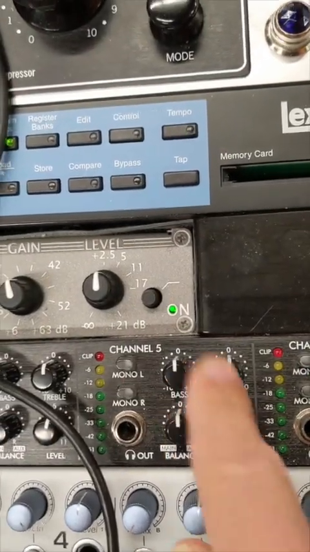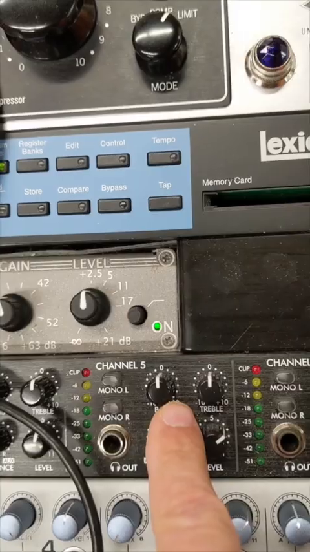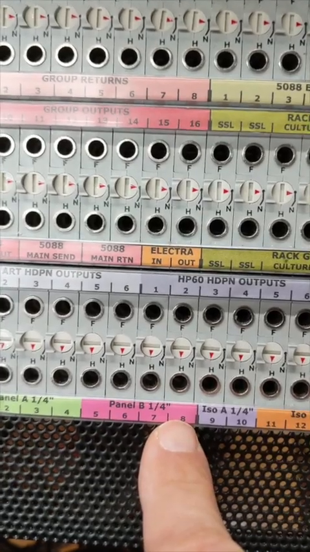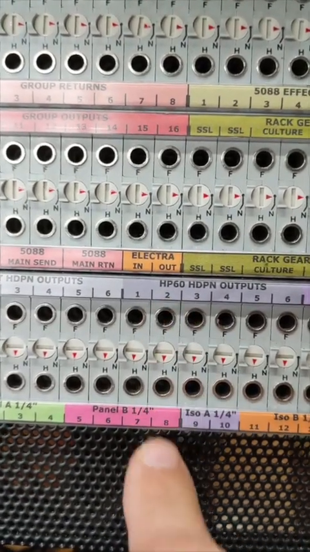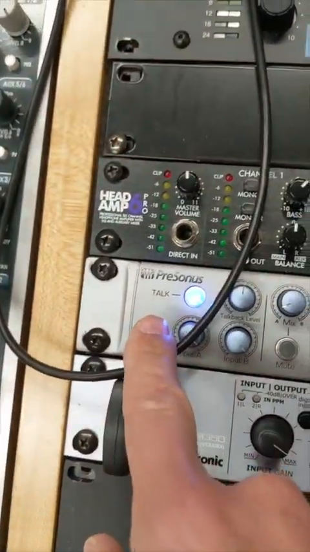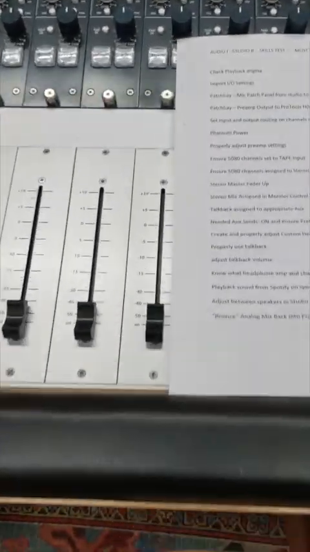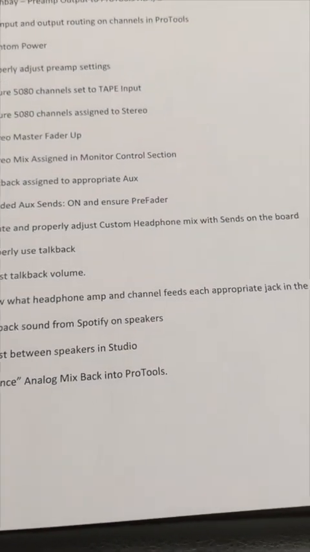So this one would be feeding channel 5 in the studio. If I was plugged into 8, 8 is getting its feed from the HP60 or the PreSonus channel 2, which means that would be HP60 PreSonus channel 1, channel 2. Okay? So depending on which headphone input is being used, that's how you make sense of that.